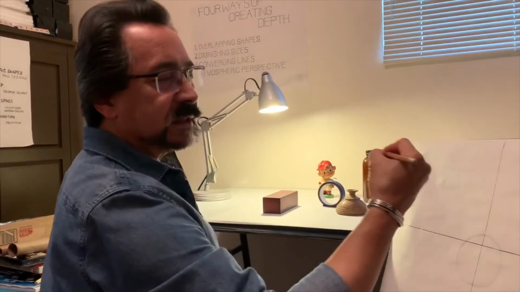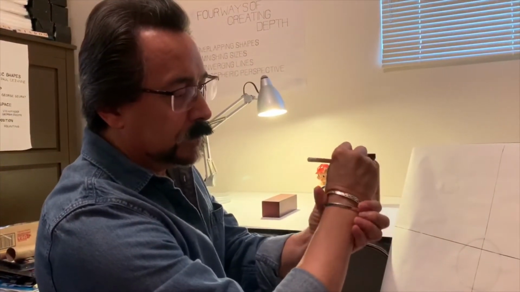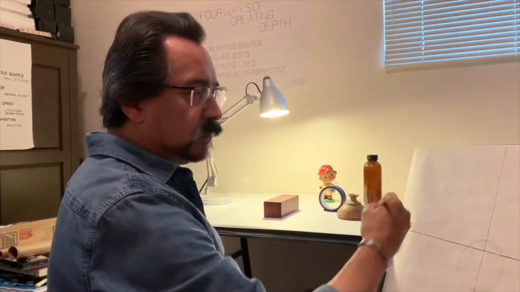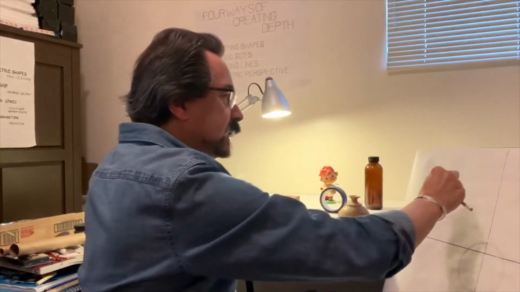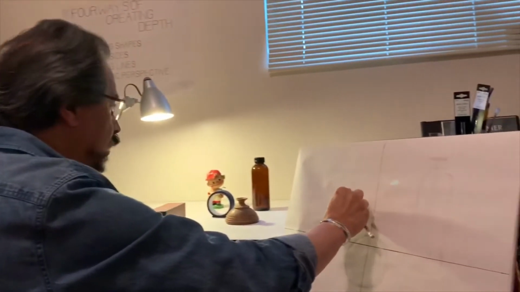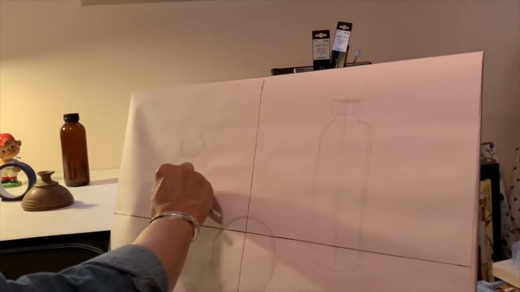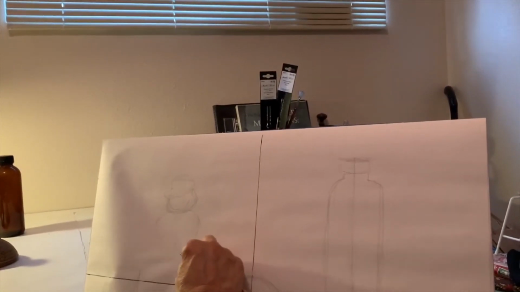When you hold it like this, your wrist becomes hard and it doesn't allow for movement. But this way, it's loose and it allows for much better drawing. So, as you can see, I'm going down, doing things, just holding the place, trying to find.